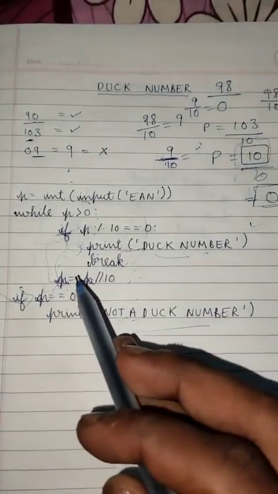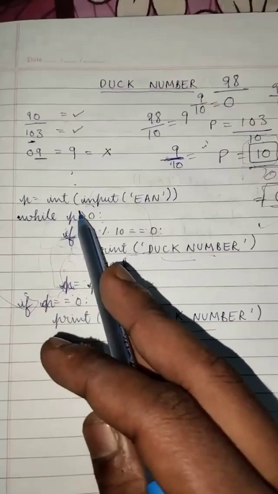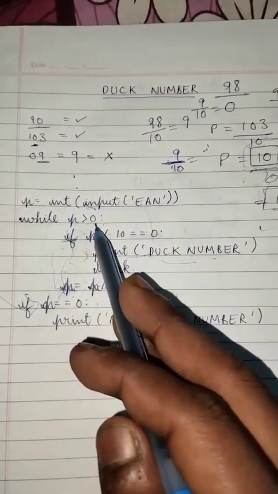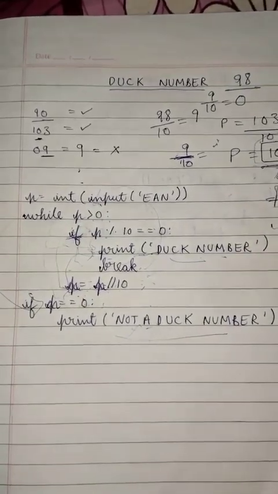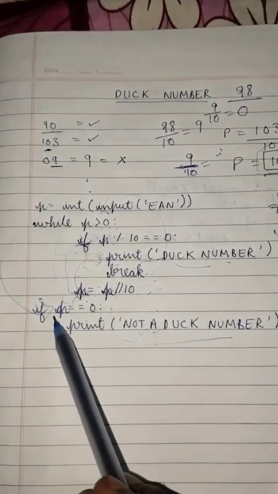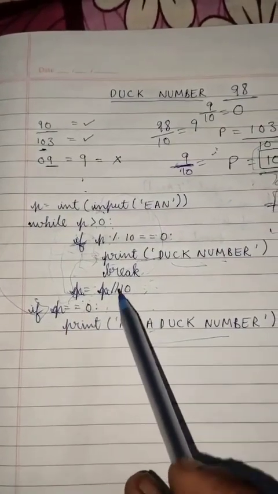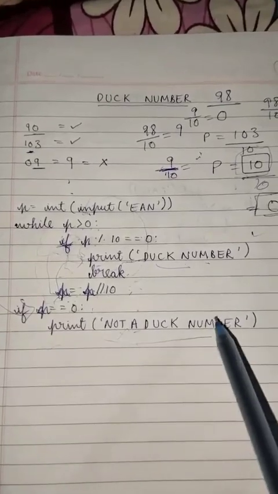So now the value of p is equal to 0, and it will come again into the loop, and it will check whether 0 is greater than 0. So it is a false statement, as 0 is equal to 0, but it is not greater than 0. So it will come into the third line, and here it will check whether p is equal to 0, and as the value of p now is 0, it will print not a duck number.